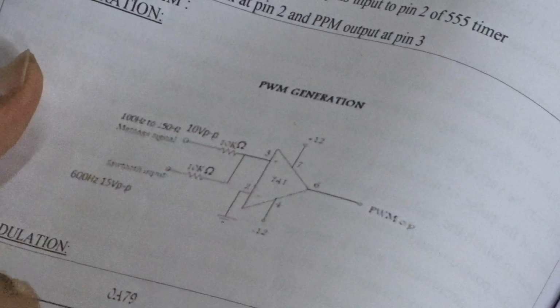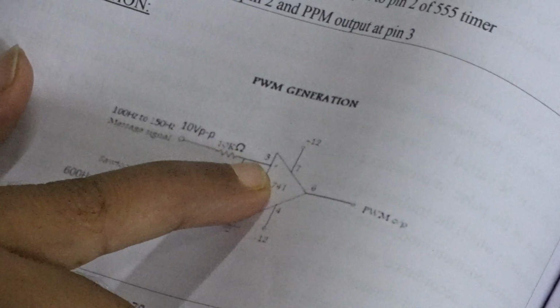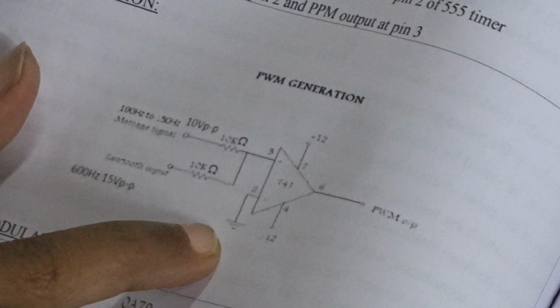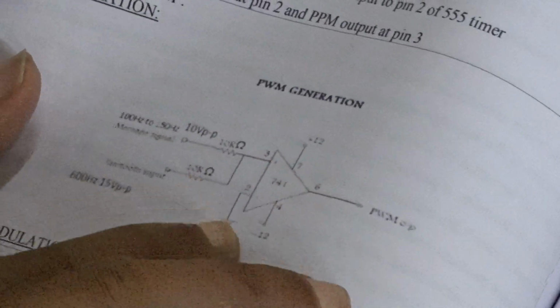So both signals are added here and given to pin number 3 of the op-amp, and pin number 2 is ground. It is comparing with the ground. So we can observe the waveform here.